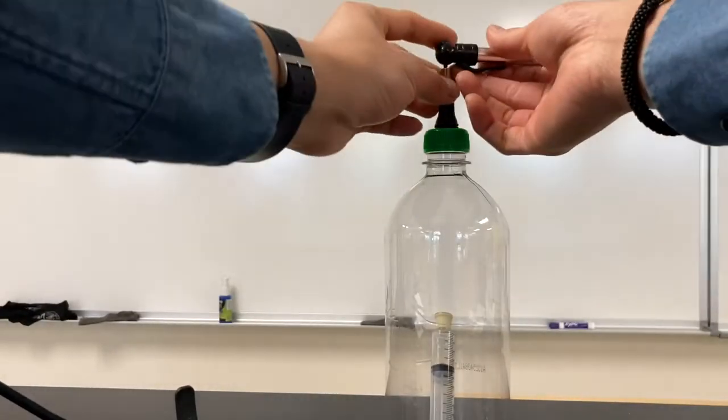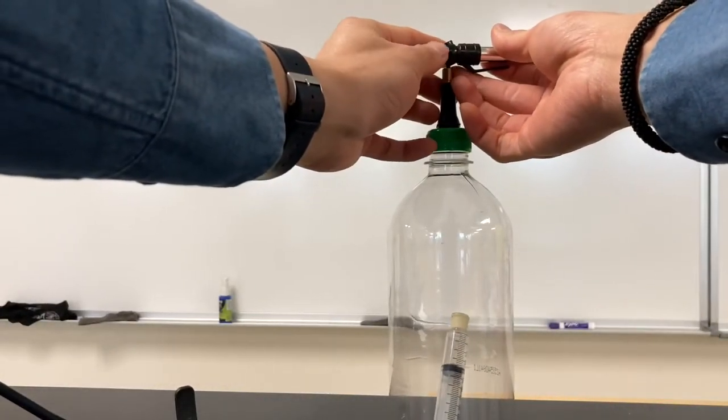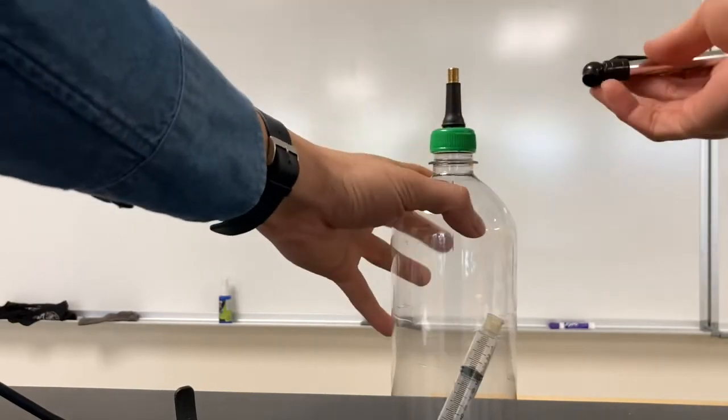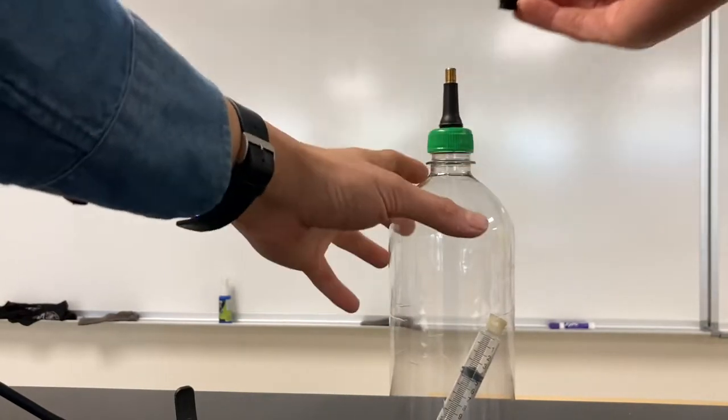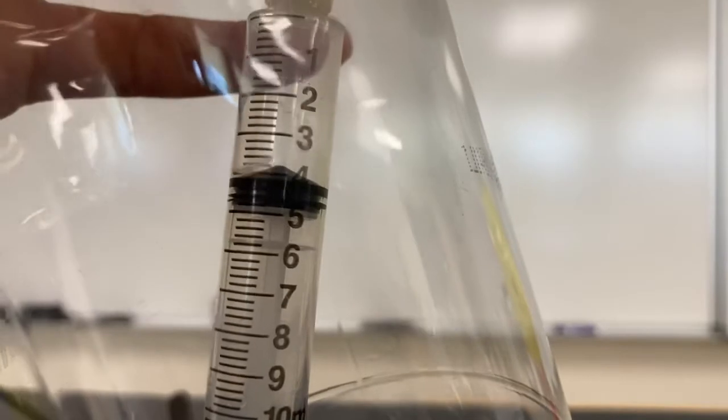Let's continue. So this is going to be, I believe, our fourth reading here. Let's read the volume. Volume here is 4 milliliters.